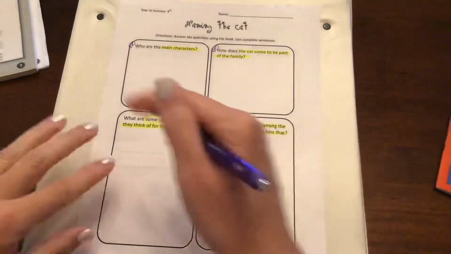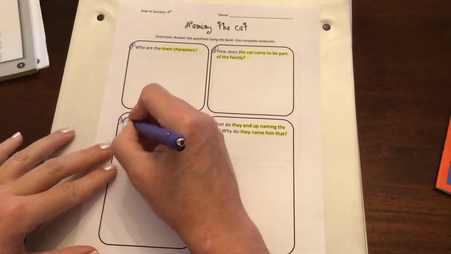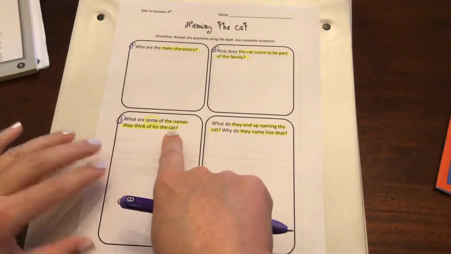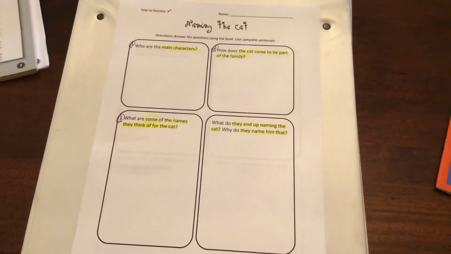Question number 3. What are some of the names they think of for a cat? If you've ever gotten a new pet, I know as my children were young, there was always a big debate, sometimes an argument over what we were going to name that new pet.